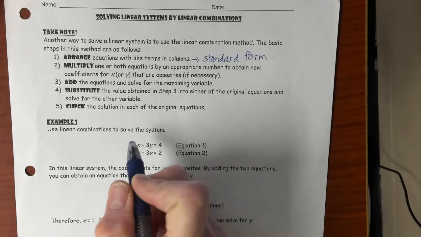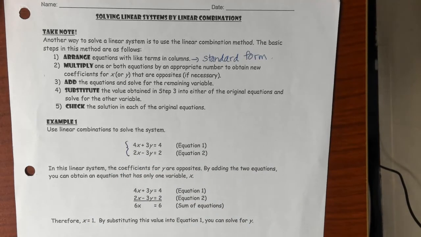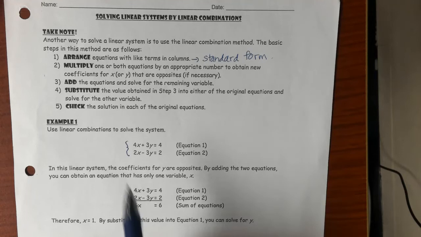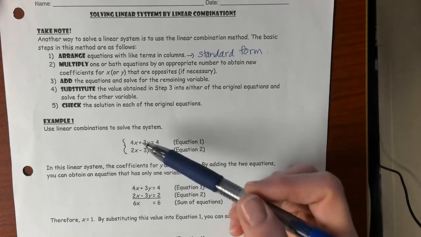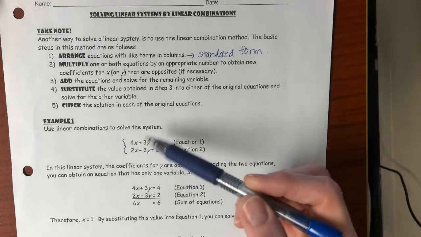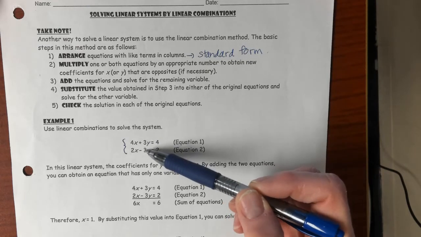Remember, our system has a little bracket like that. Here's our system. It is two equations and two variables. So we're probably not going to solve for y in order to graph it or substitute it, because the coefficients of all four variables are not 1. If you notice, it is in standard form. These are opposites, and the coefficients are the same.